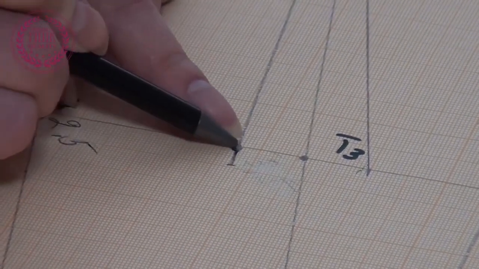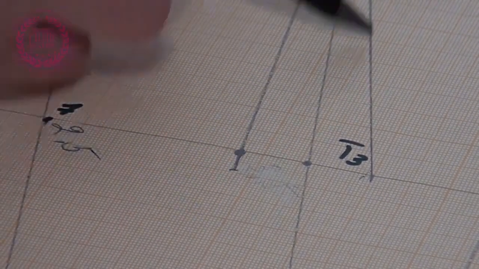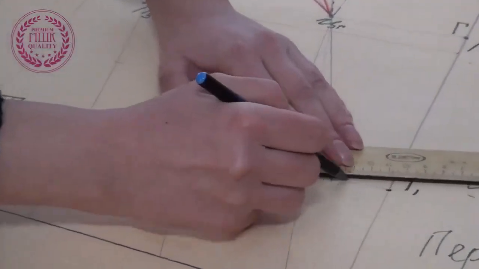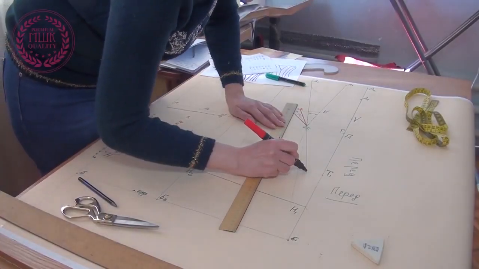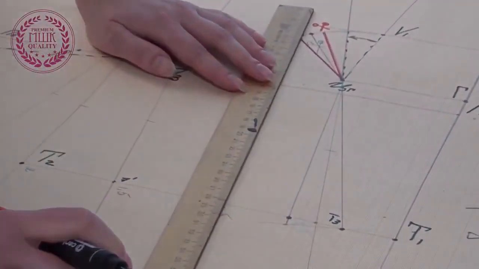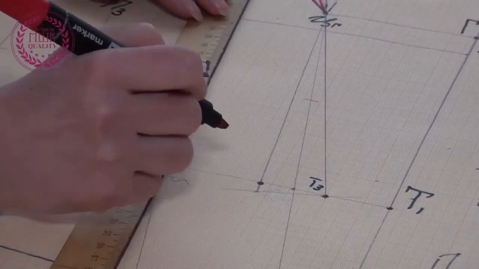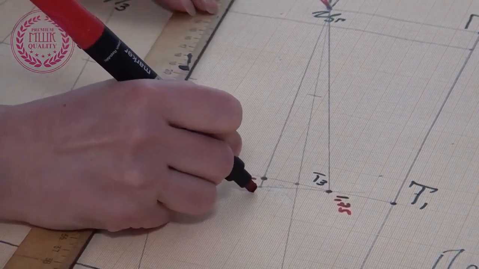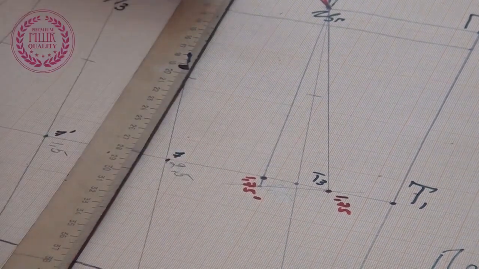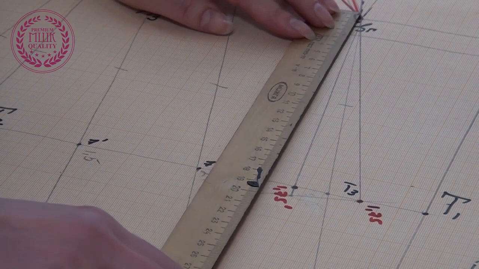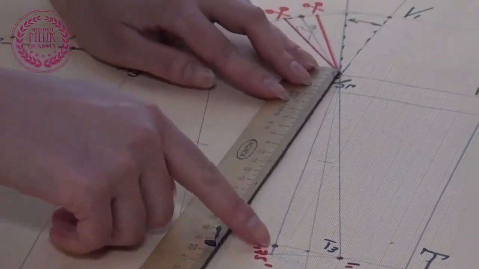This is how I get a new point. I connect this new point to the first point 1.75. I will mark for you. I want to explain once again how to find a new point.